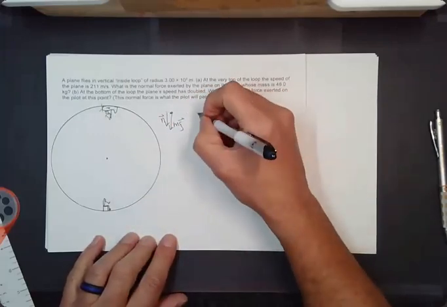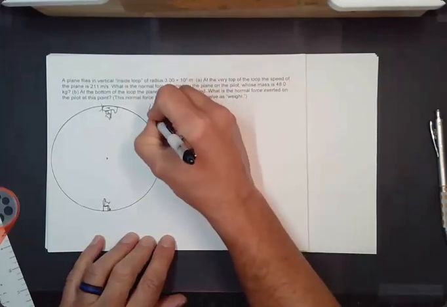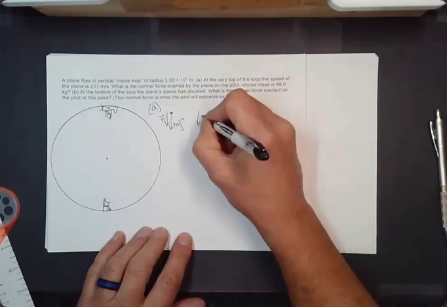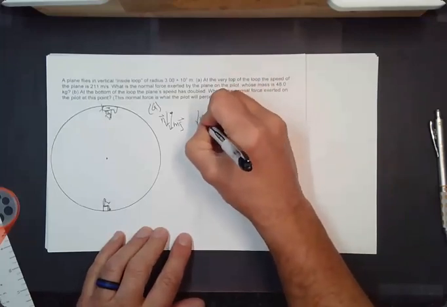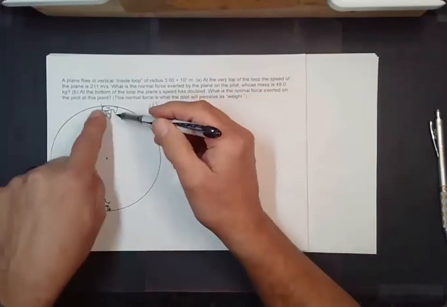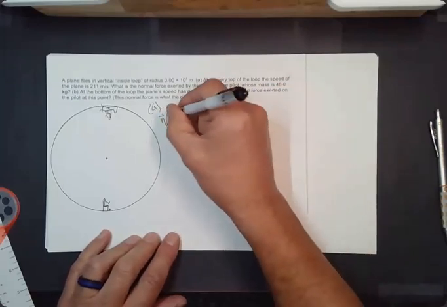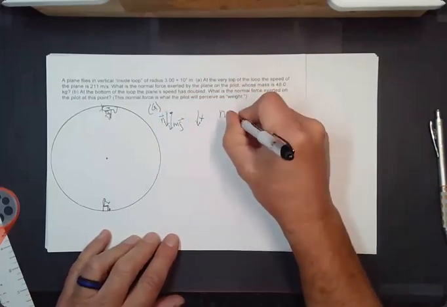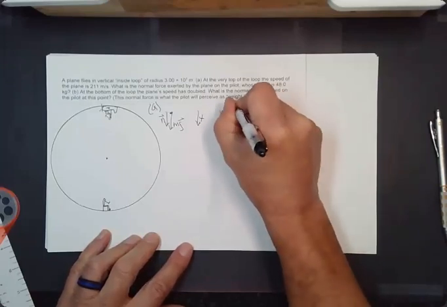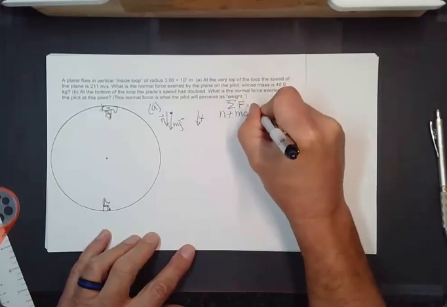Okay, well, let's just let downward be positive for this part A and see what we get. So that's the positive direction. Since it's really just a one-dimensional problem up here at the top, let's just say that down is positive, and N plus mg, this is the old sum of the forces equals ma.